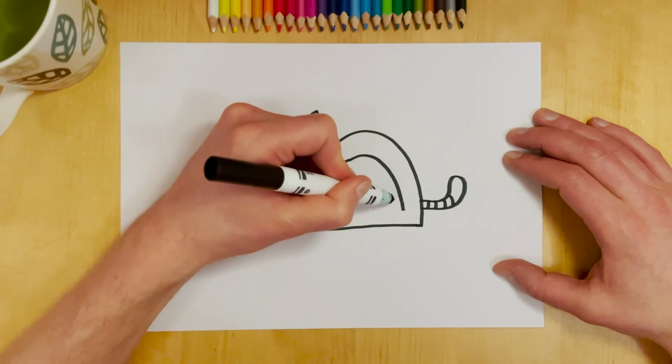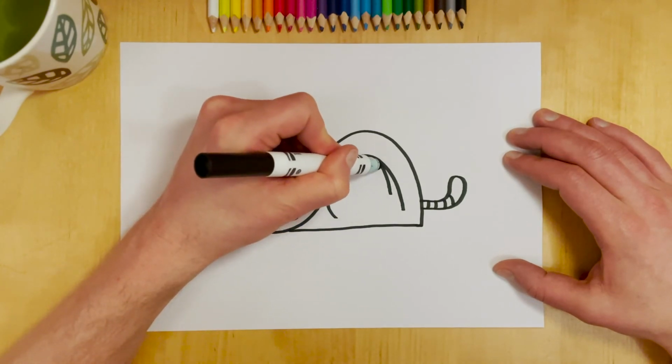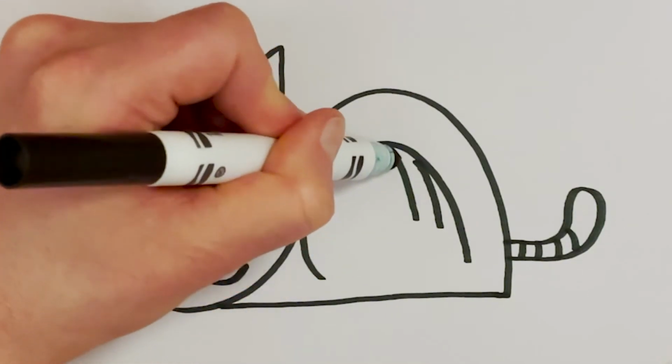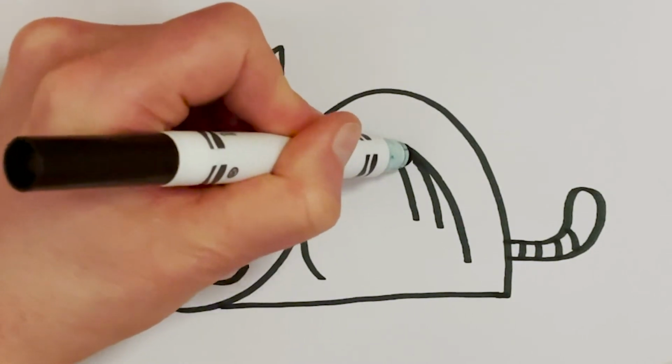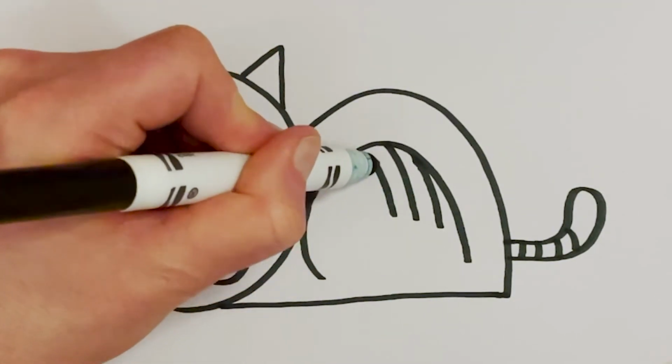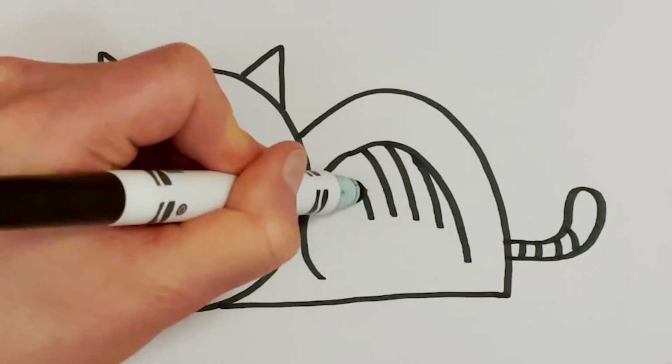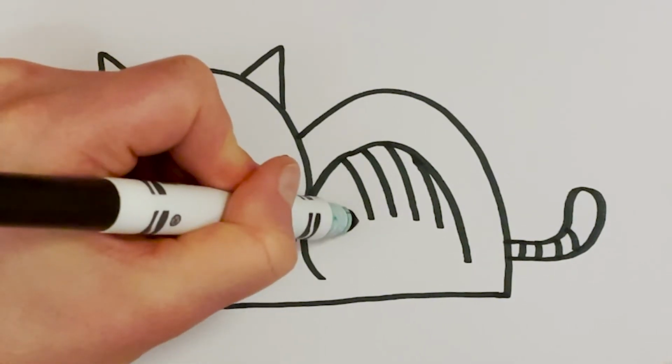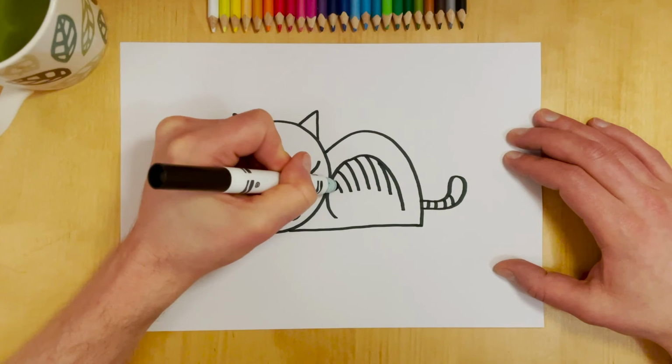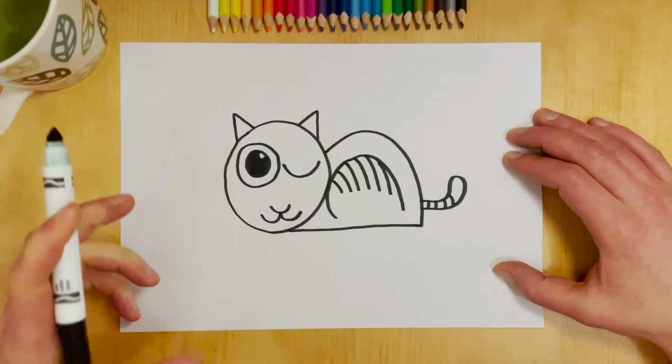Now we're going to add just a few more details here. Some stripes onto the leg of the cat that will look like some feathers when we turn it sideways. So one more here. Okay, so that's it. Now let's see if it worked.